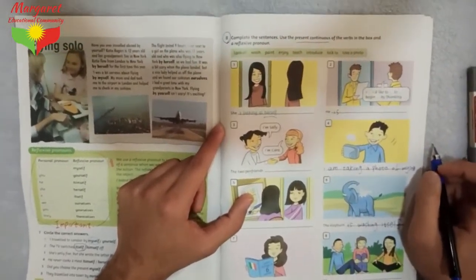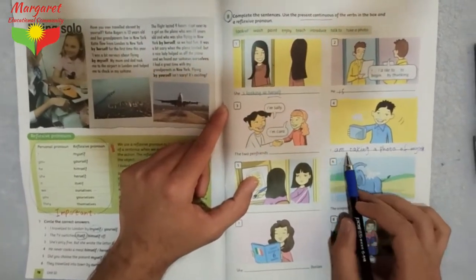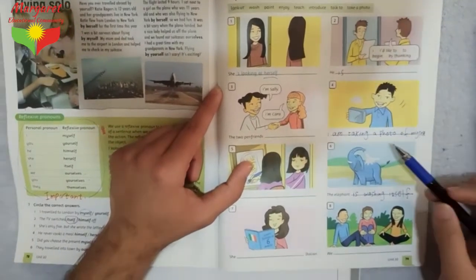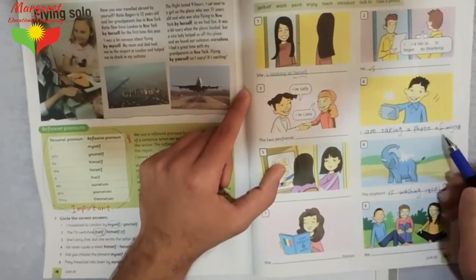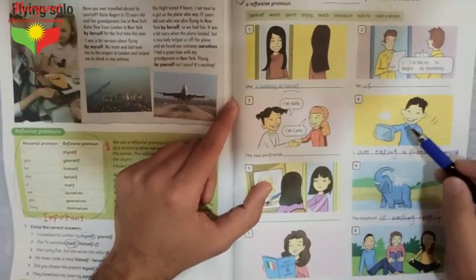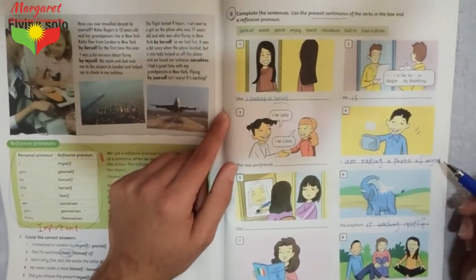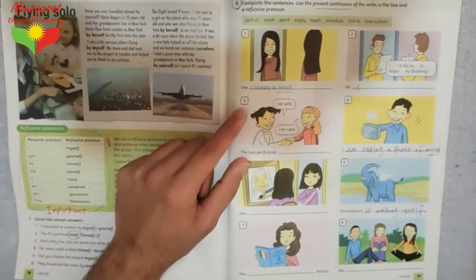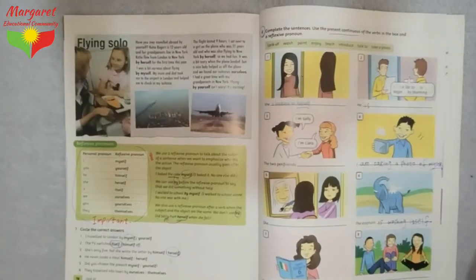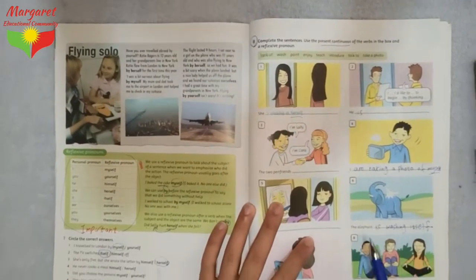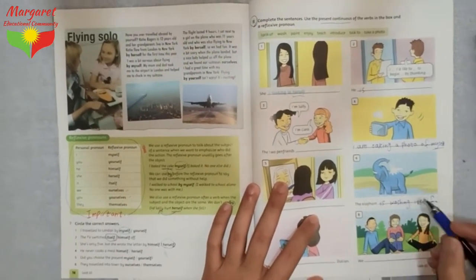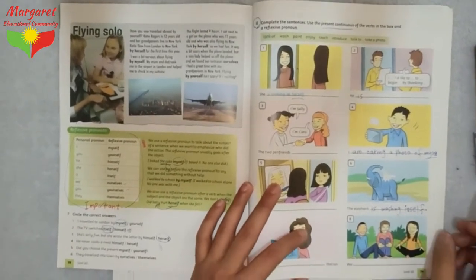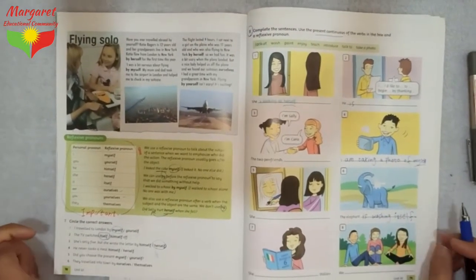Number 4. I am taking a photo of myself. Okay, so take a photo. We put it here, of myself. So he is taking a photo of himself. Okay, but since he is talking, that's why he is saying myself. Okay, guys. Look at number 6. The elephant is washing itself. So you all know that we use it for animals as well. So that is itself. I will leave the other ones for you to figure out.